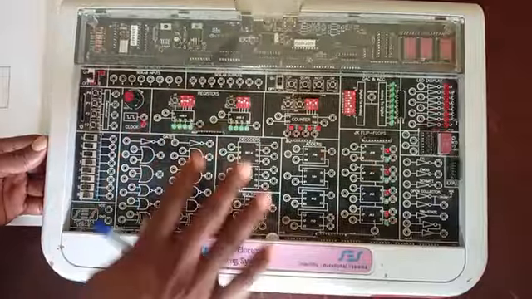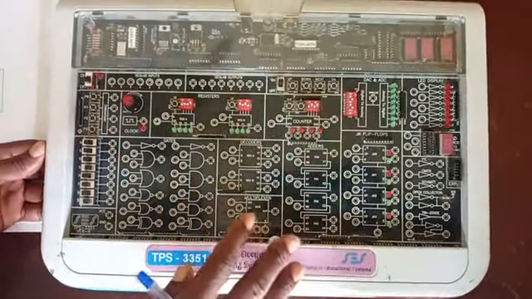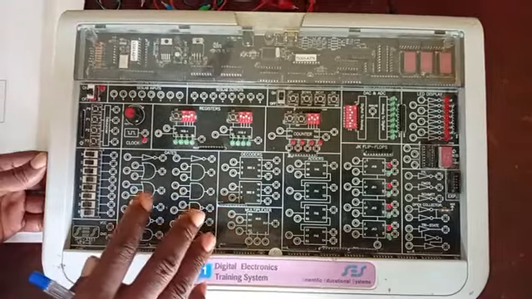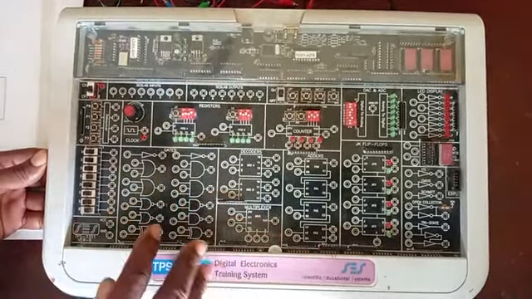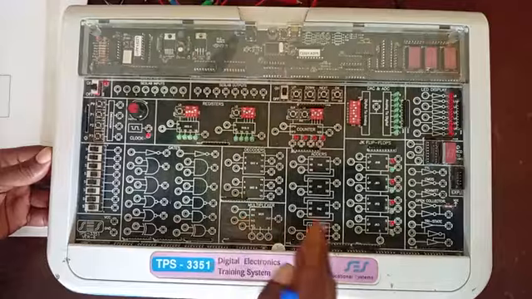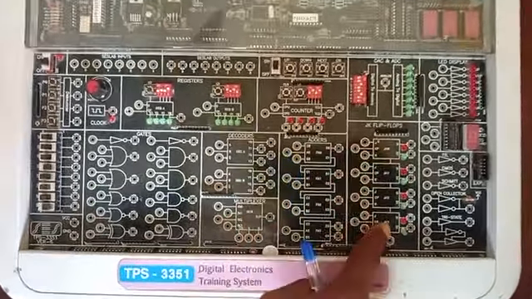This trainer is meant for training on different circuits, either digital combinational circuits or sequential circuits. But what we want to work on now is a sequential circuit, the JK flip-flop. So you can see we have the JK flip-flop here.